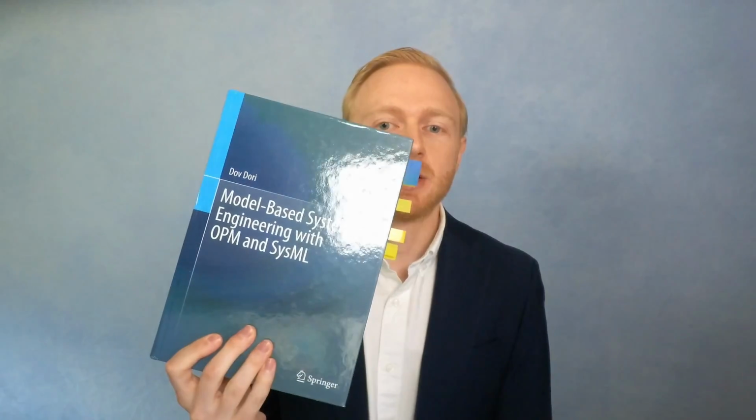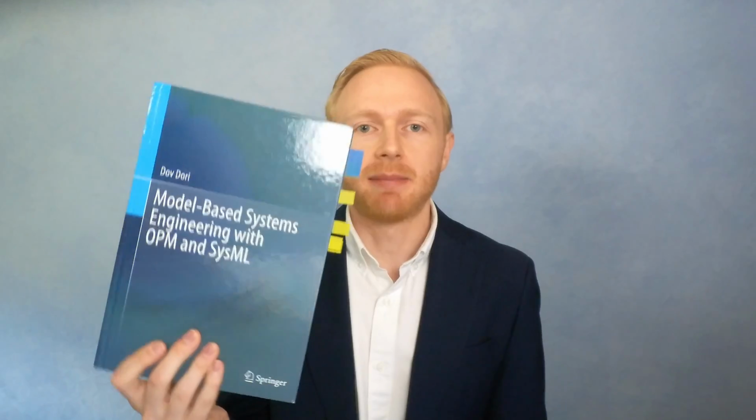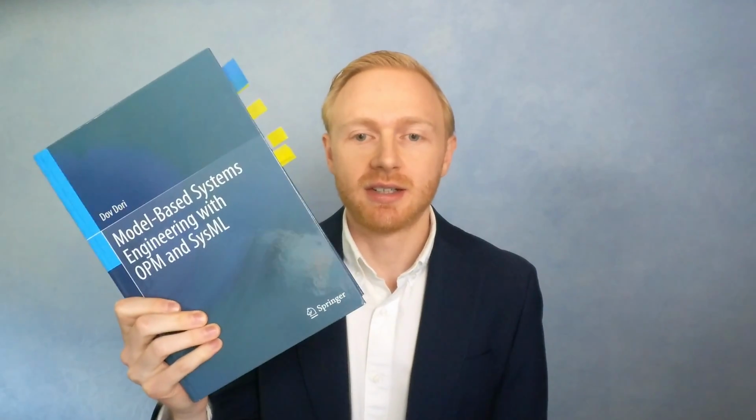Welcome. Today we're going to be talking about this book, which is Model-Based Systems Engineering with OPM and SysML. This is a book by Professor Dov Dori of the Israeli Institute of Technology, Technion. It's a very good book written in 2016, especially for people who are interested in OPM, Object Process Methodology, SysML, and model-based systems engineering in general.